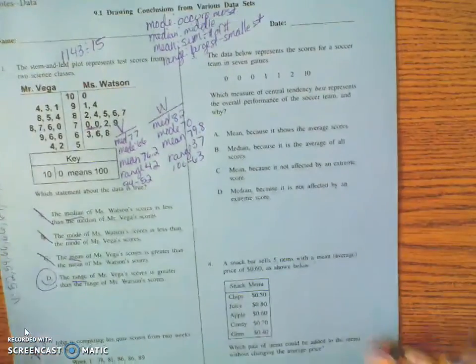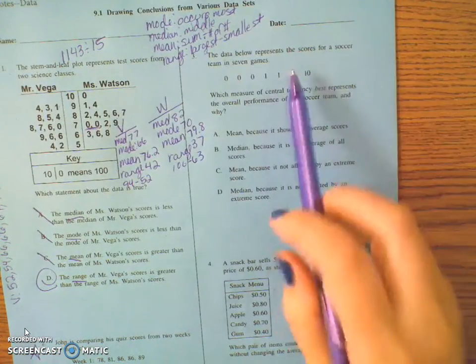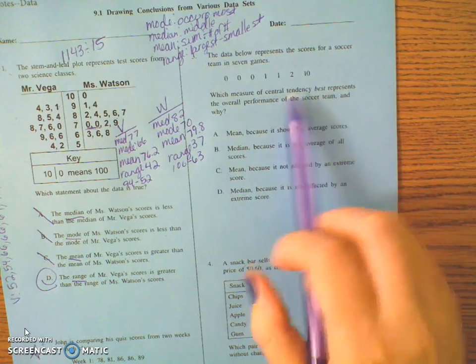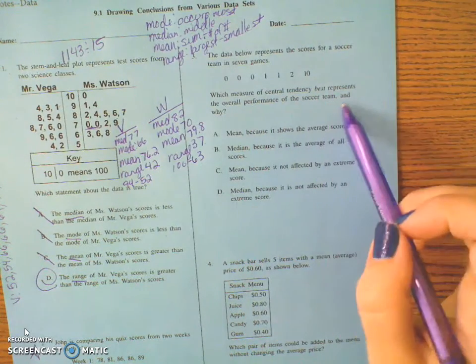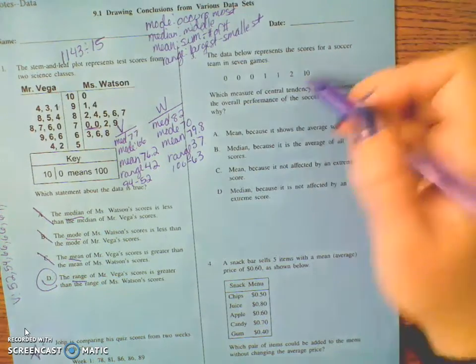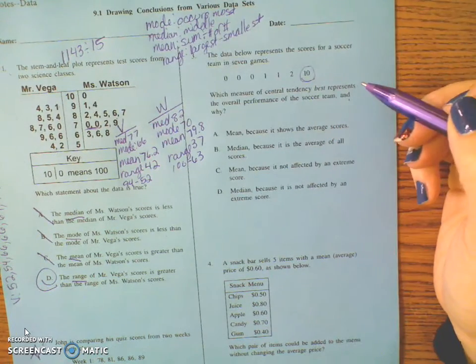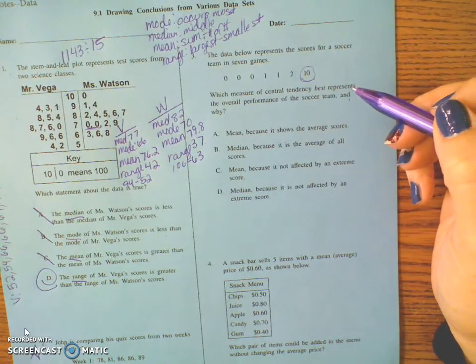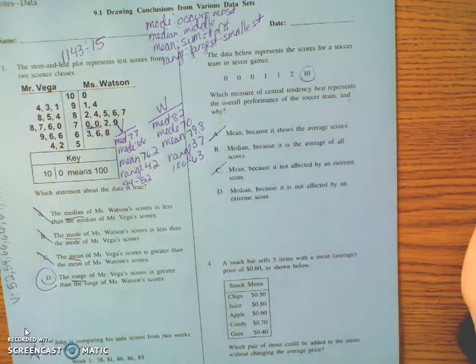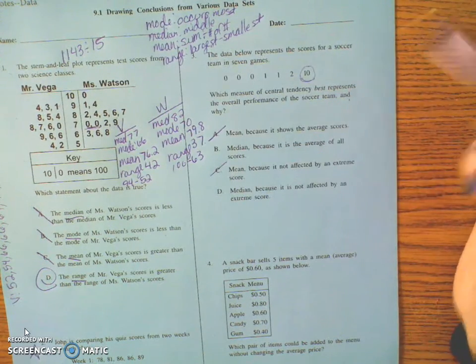Okay, moving on to this one. The data represents the scores for a soccer team in 7 games. Which measure of central tendency best represents the overall performance of the soccer team and why? So the idea is, if I have a really big number like this, an outlier, it's not going to affect the median, but it is really going to affect the mean. So anything with mean in it, if we have an outlier, is not going to be the case.